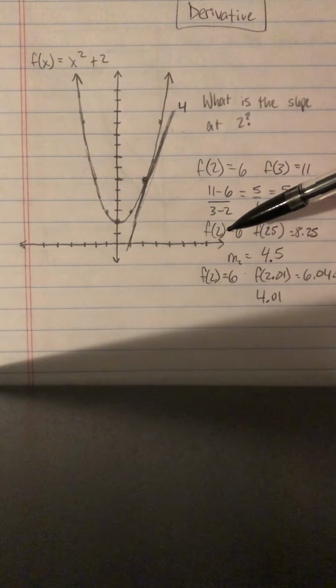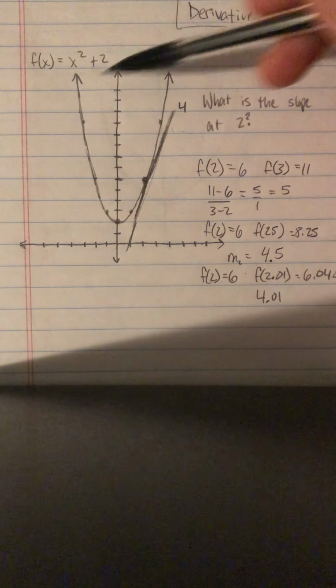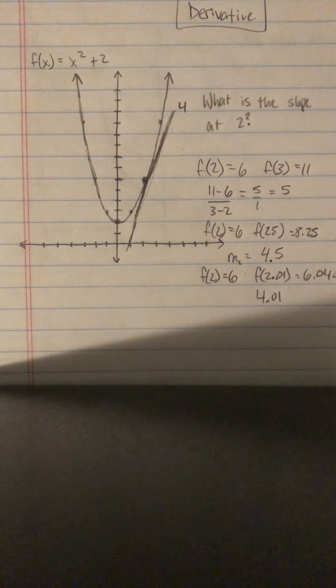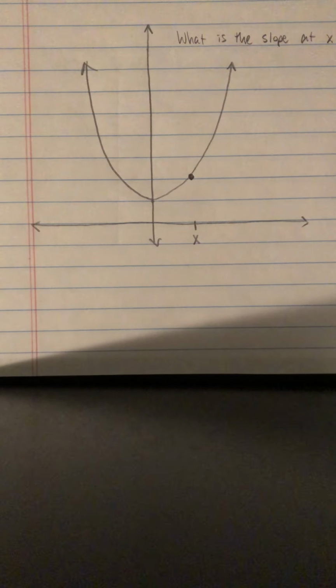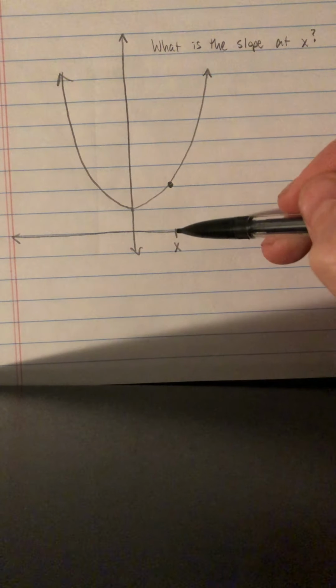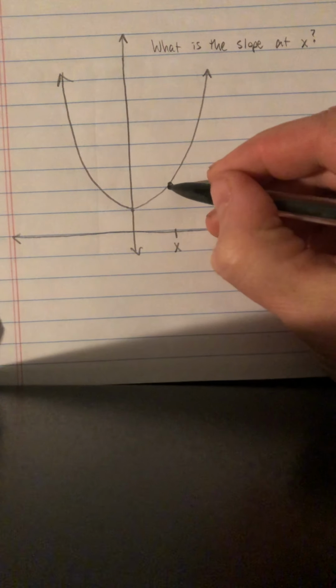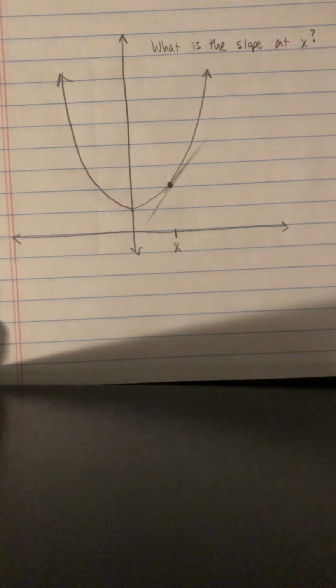Okay, and you might see a little pattern. If you have some friends in calculus, they would tell you the very quick way to do this. I don't want them to tell you yet, though. You need to get some basics down first. All right, well, let's kind of try to generalize that a little bit. So what is the slope at, say, x? Like this was our 2 before. So at this point, what is our slope? What is that tangent line? That's what we're trying to find.